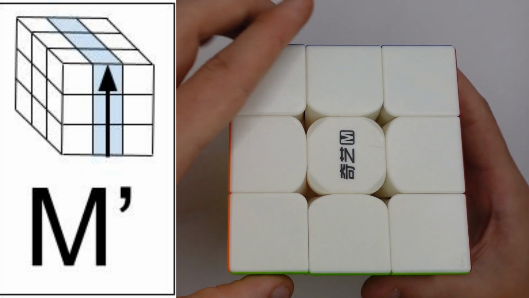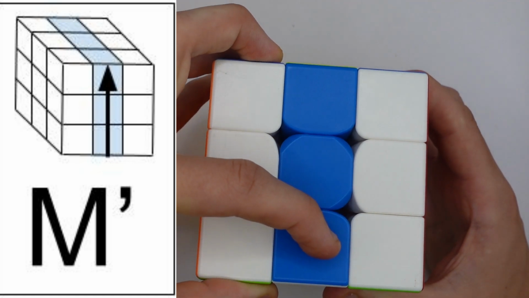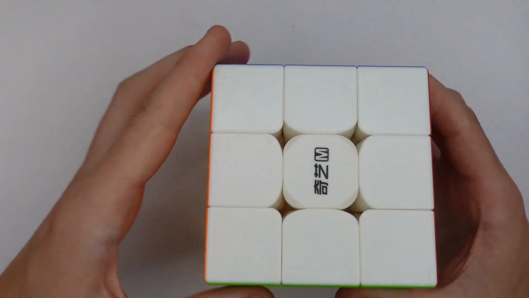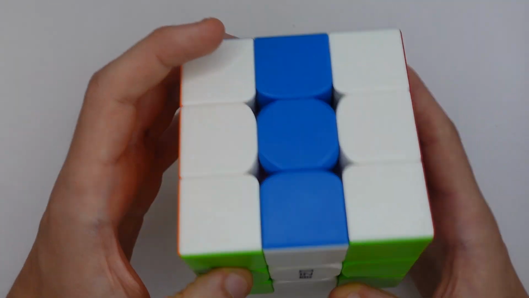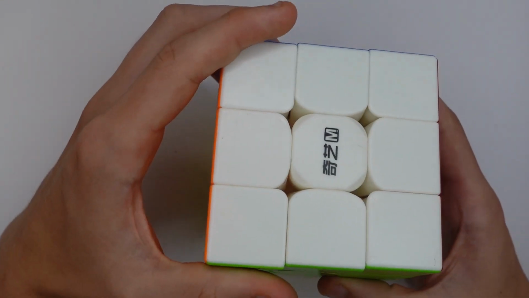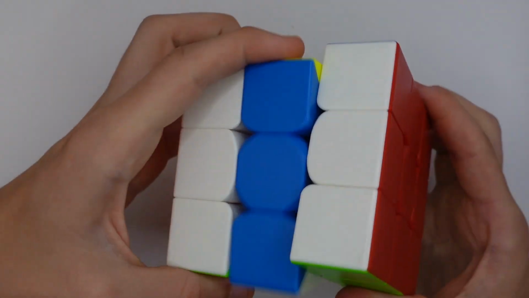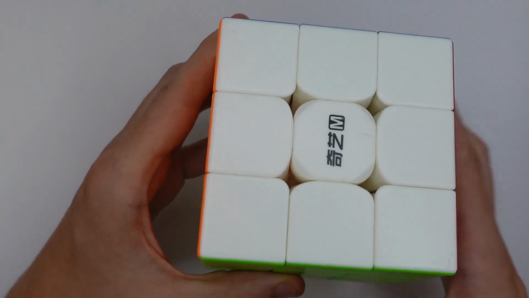Everything else stays in the same place, so you could argue this is L prime, R, and a rotation. But we don't do that. M, and then M prime, M2, M2 prime, and yep, that is the middle slice.